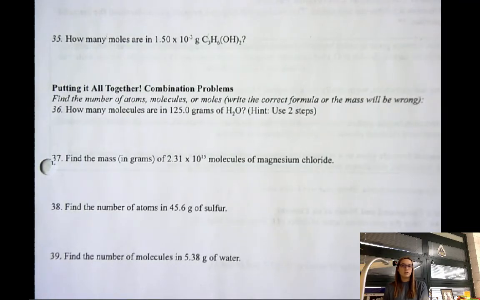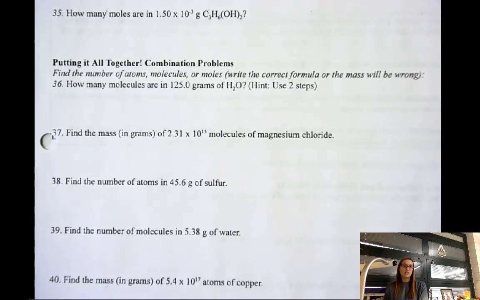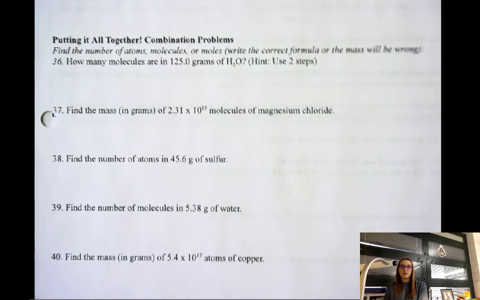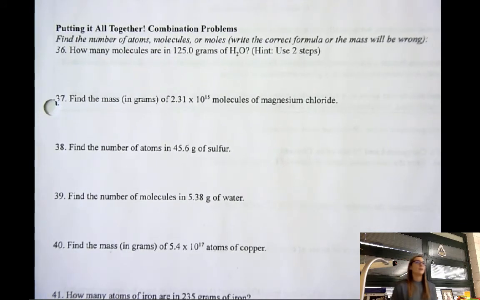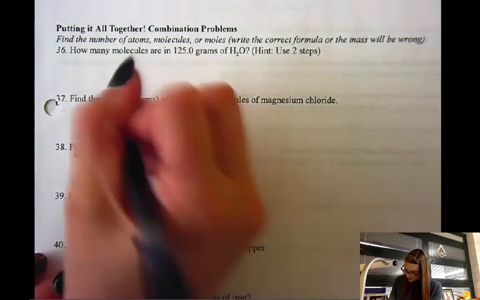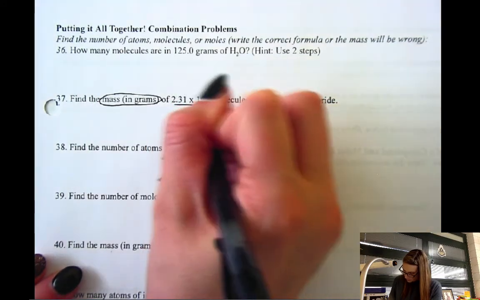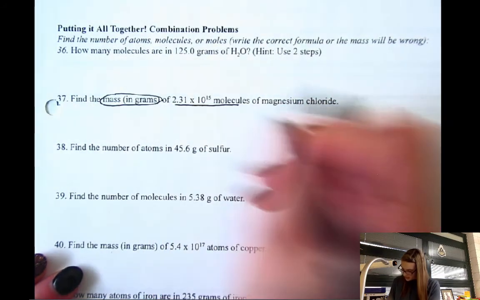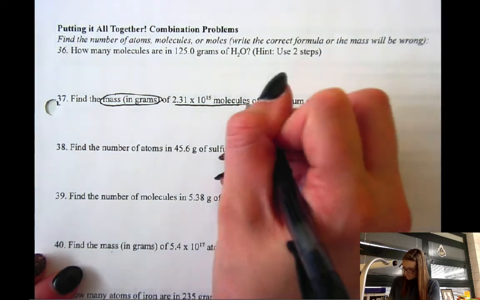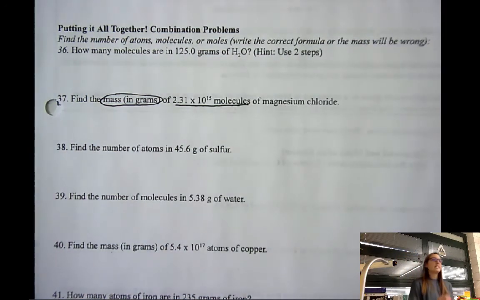Again, if you need to, make yourself a note to go back and look at 36. So we're going to do 37. So 37 says find the mass in grams of 2.31 times 10 to the 15th molecules of magnesium chloride.